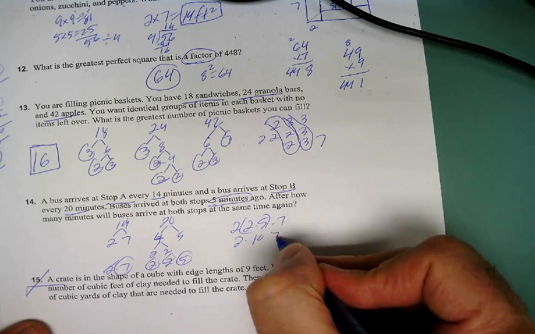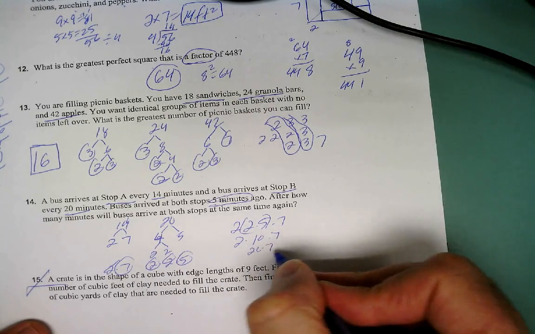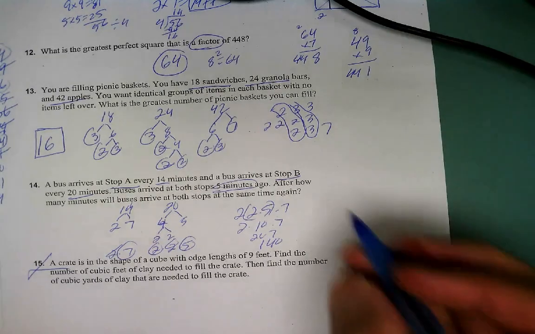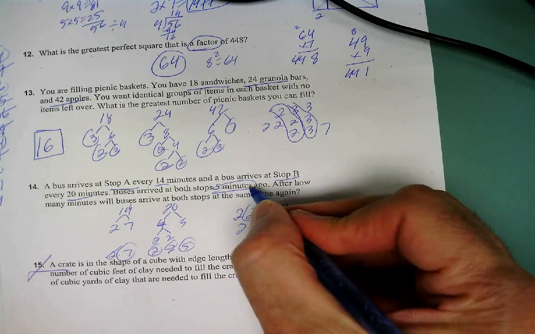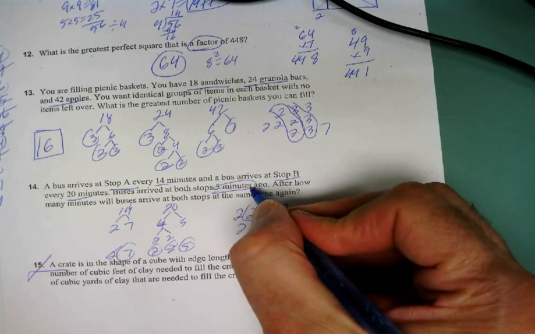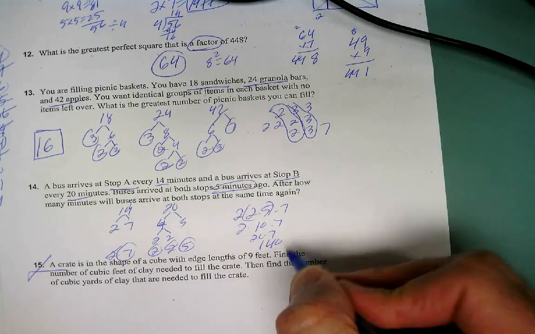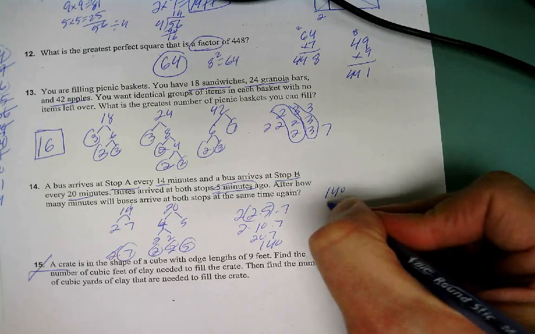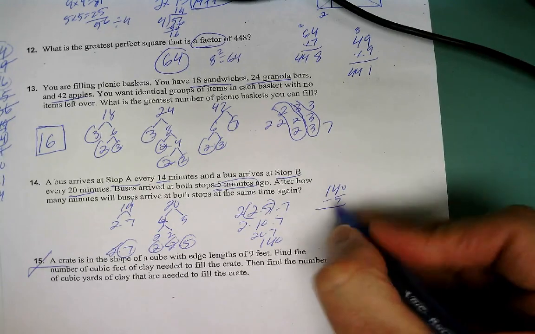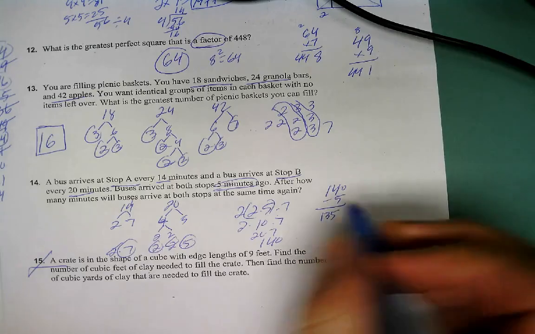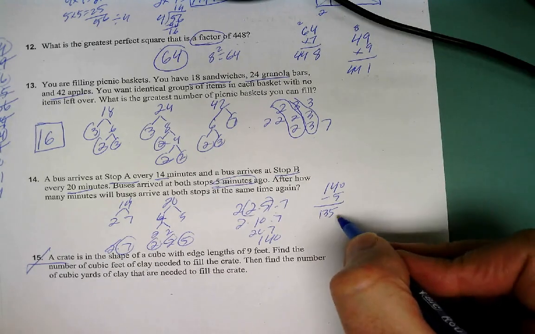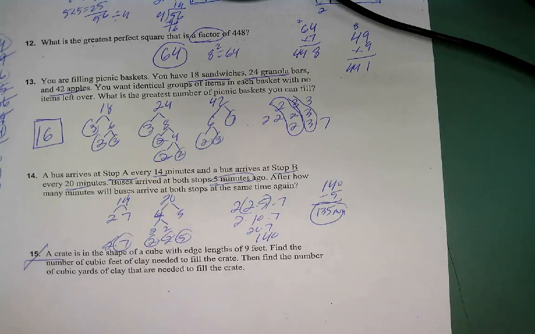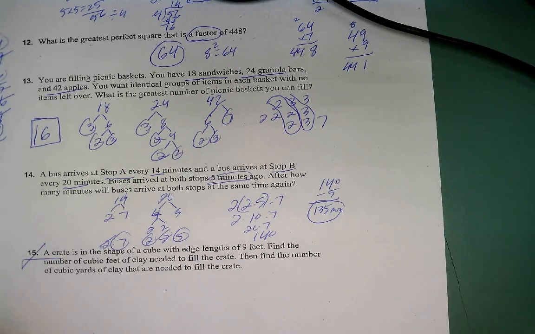But before you circle that and say that's the answer, remember we're starting not at 0. We're starting 5 minutes later. So I got to go back 5 minutes. That 140, I have to go back to get to 135. Now, one way of getting least common multiple is to do what I did. Do the prime factorization and then find out which side has the most and circle and cross out, right?